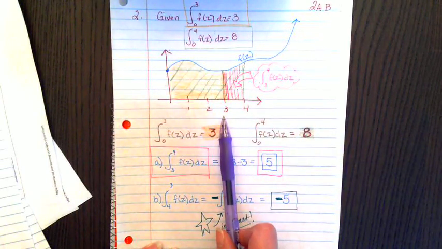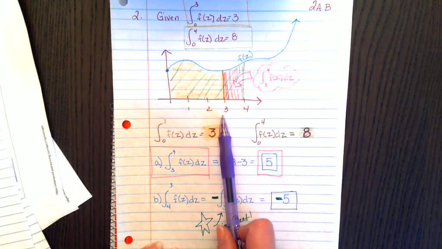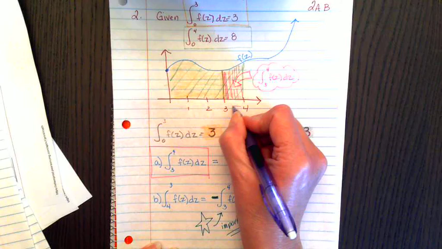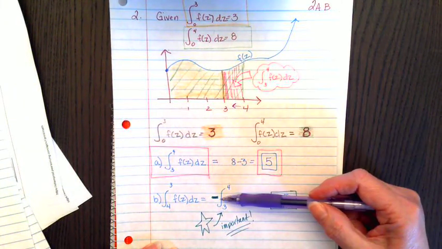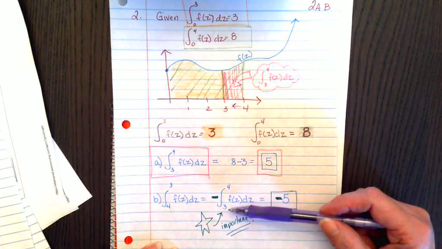What we're saying is that if we integrate from x equals 4 to x equals 3, so going backwards, that's equal to the opposite of the integral from x equals 3 to x equals 4. So this is just an important fact to know.